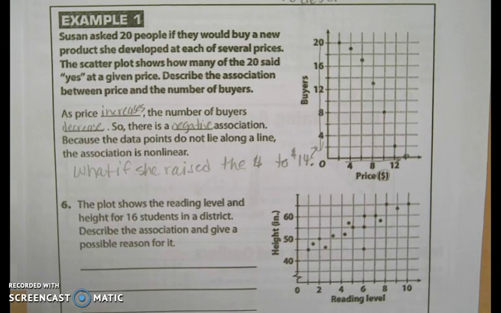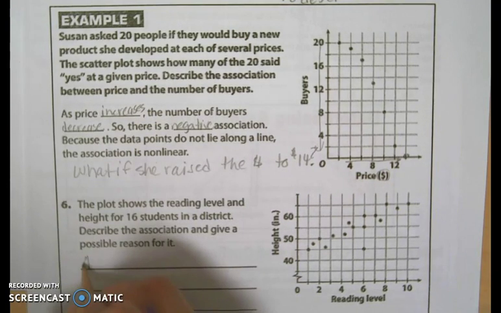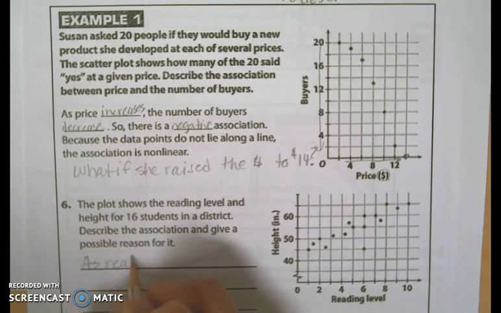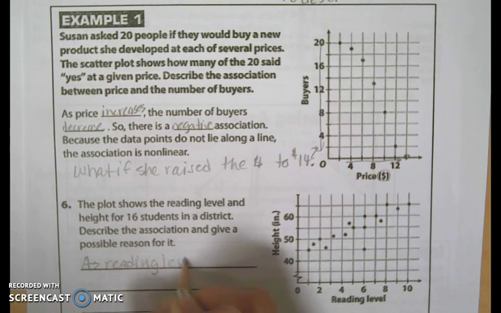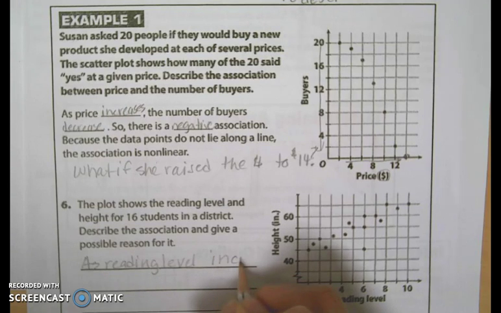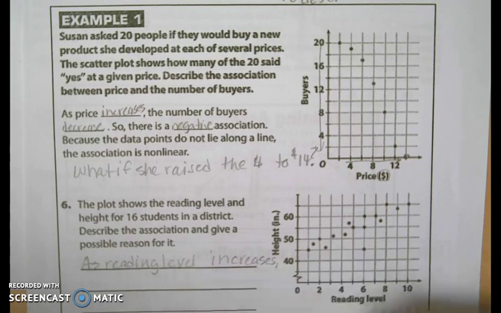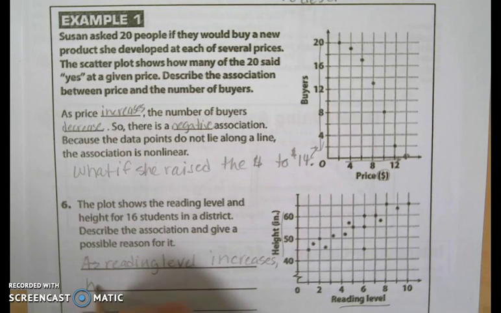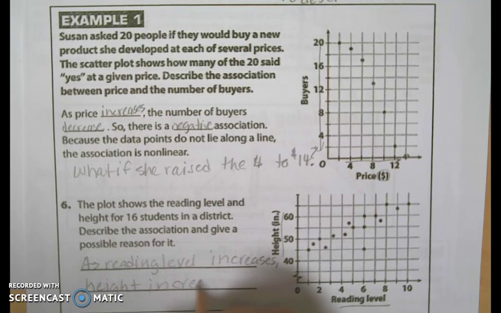The plot shows the reading level and height for 16 students in a district. Describe the association and give a possible reason for it. As reading level increases, height increases as well.